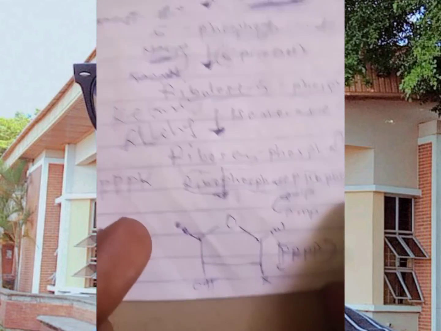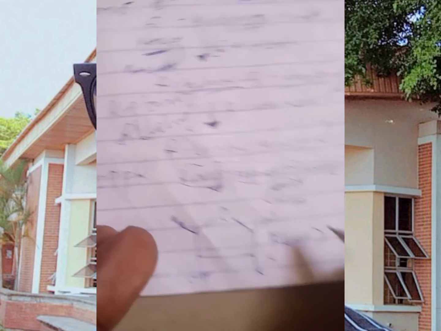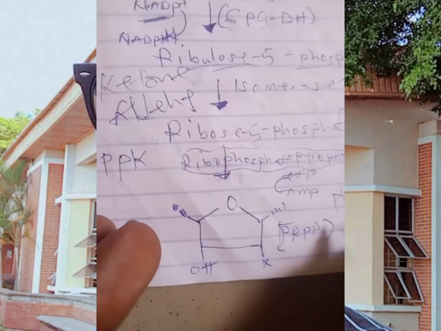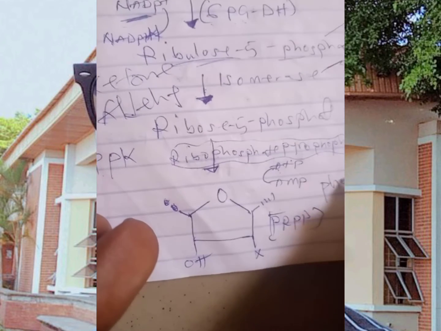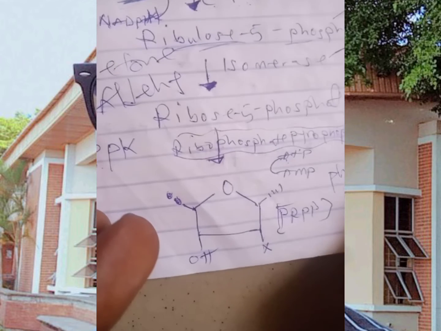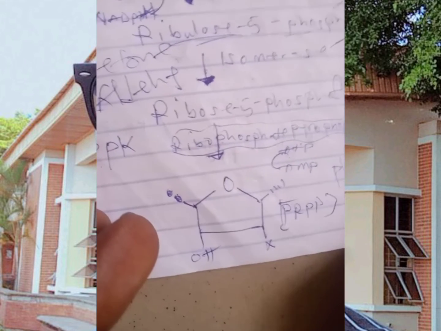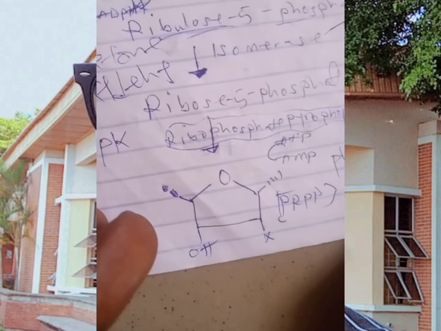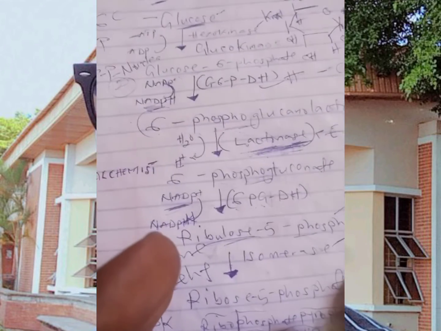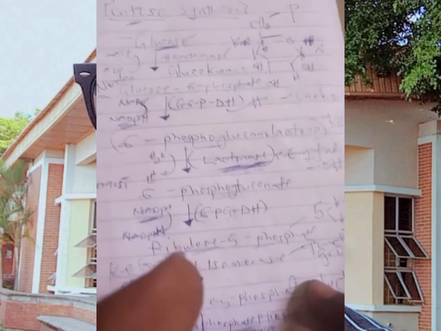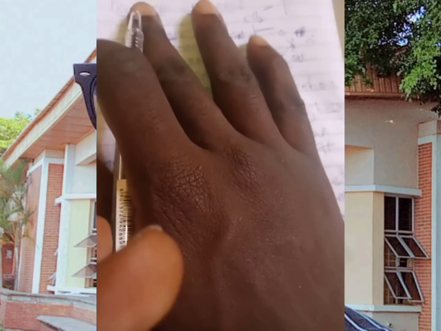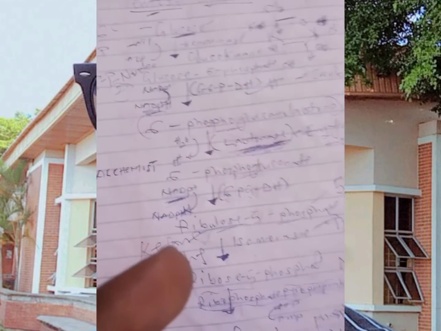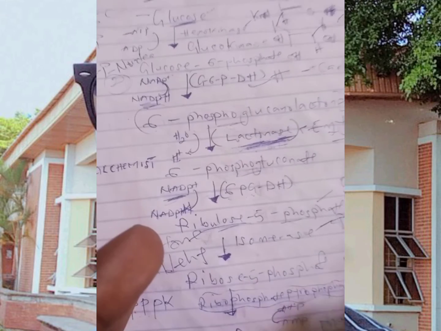So what do we get after this? We are going to get PRPP, phosphoribosylpyrophosphate. This is now the end product of our synthesis of pentose phosphate, which can be used in our nucleotide synthesis.